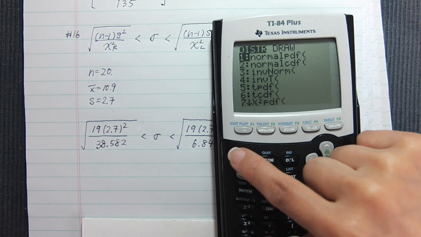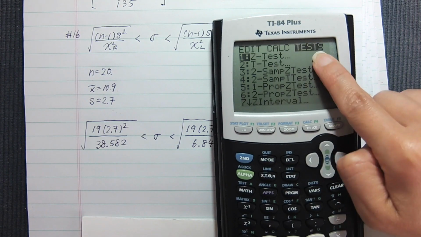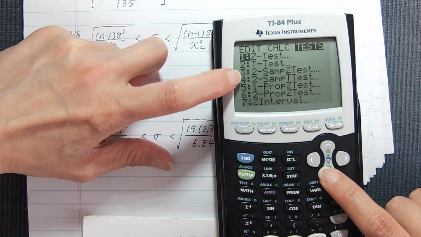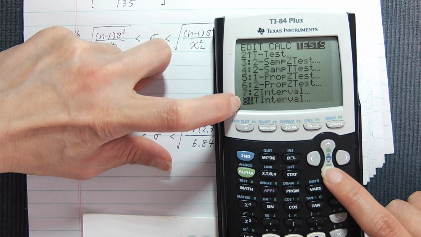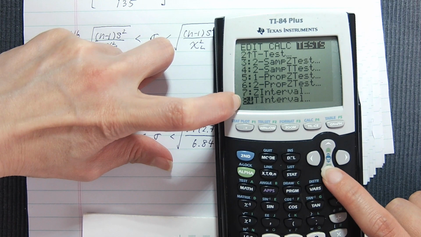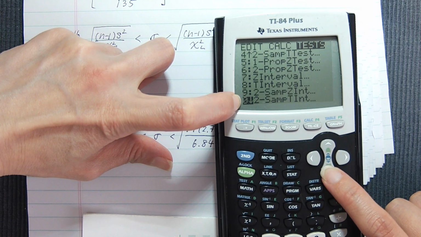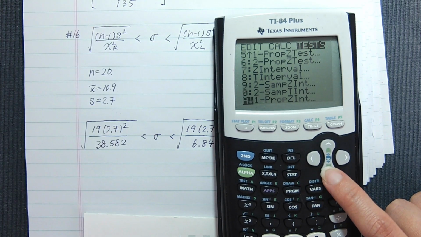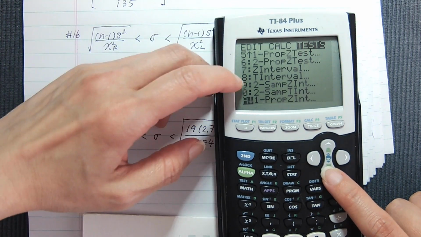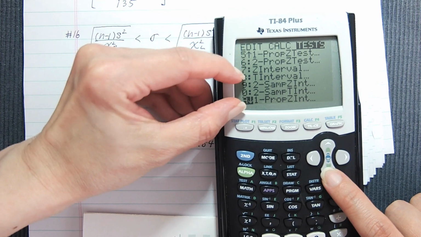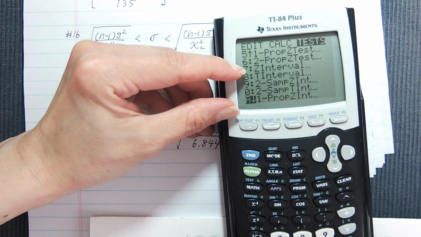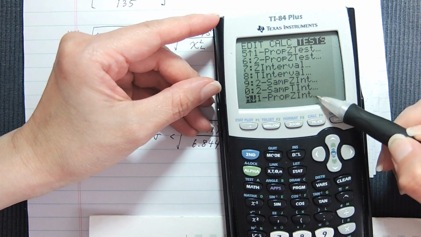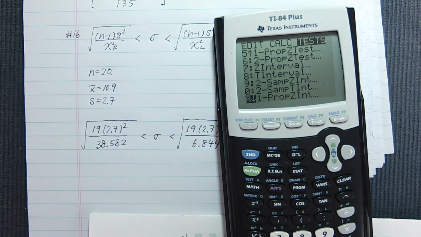Next one, it's the stats tests. The only tests you should focus on are pretty much 8, T interval, and A, one prop Z interval. Number 8 and then A. That's the main ones you've got to focus on. Otherwise, you don't need to use the calculator part, because for everything else you need a formula.